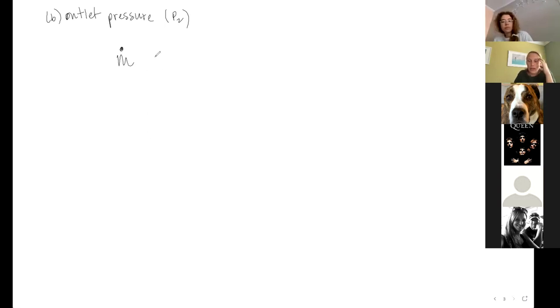One of them is the density at point 2 times the volumetric flow rate at point 2. And we could also do the density at point 2 times the cross-sectional area and the average velocity at point 2. These are kind of the same equation.